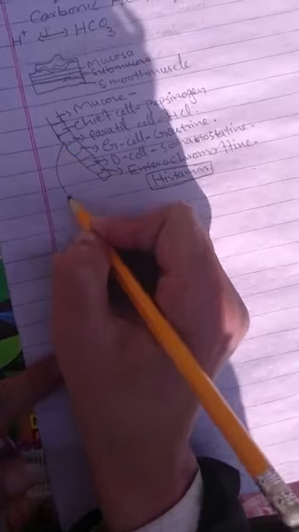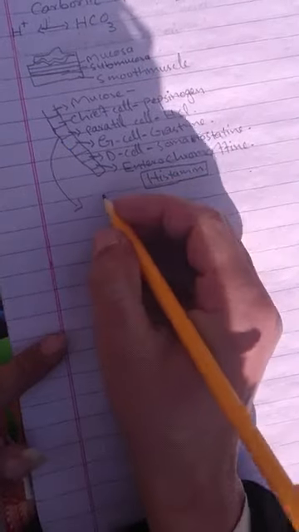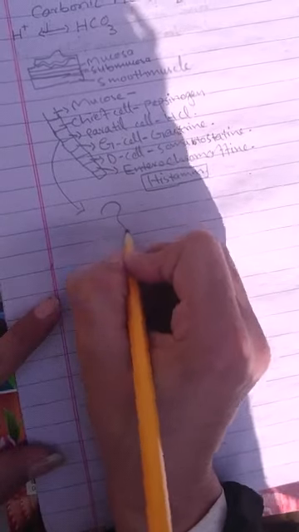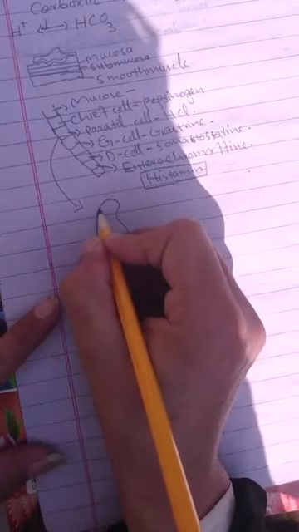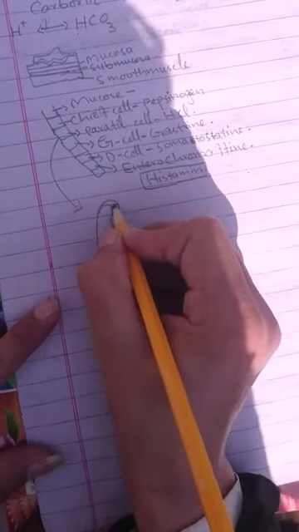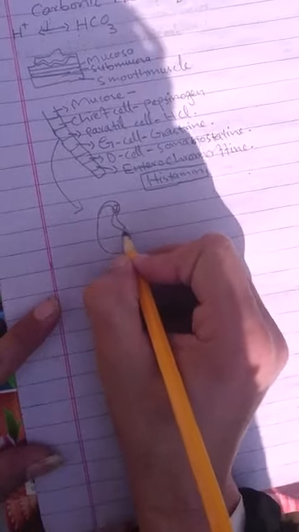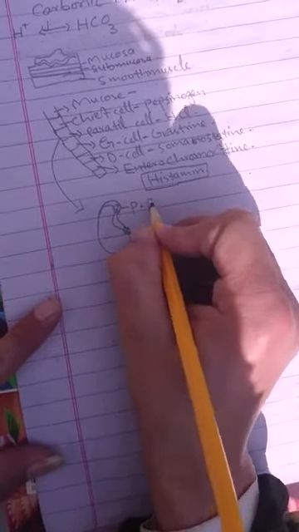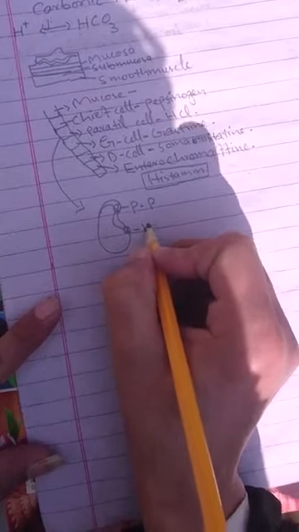Now here is the parietal cell. Its shape looks like this. I'm trying to draw the parietal cell. This is the proton pump and the potassium pump.